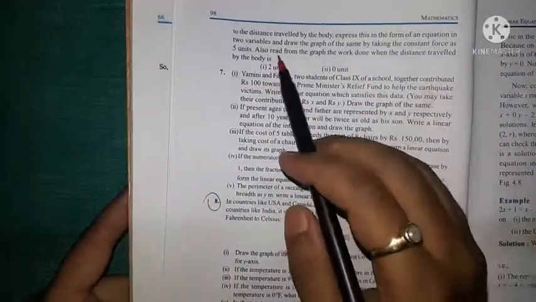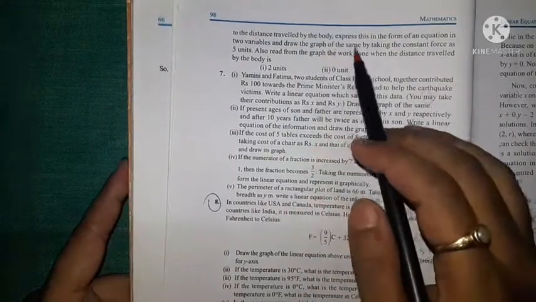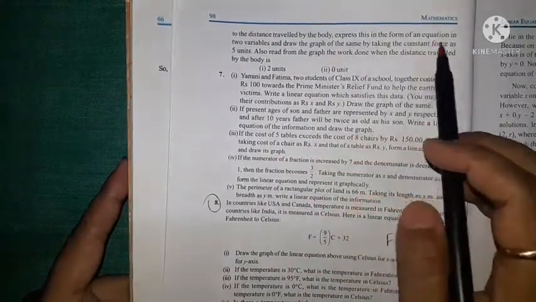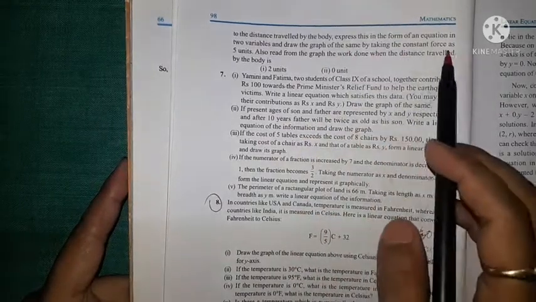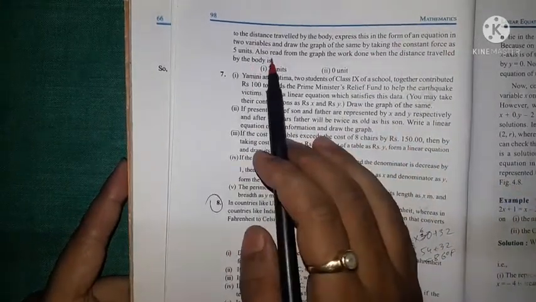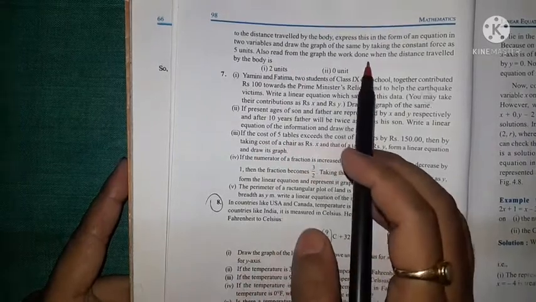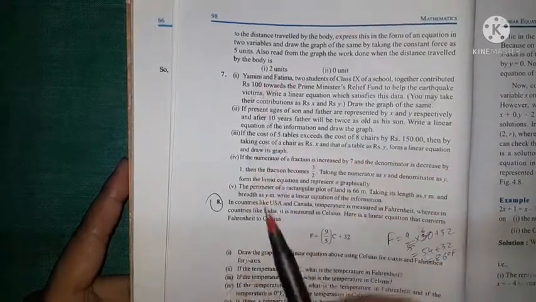Question number 6. If the work done by a body on application of constant force is directly proportional to the distance traveled by the body, express this in the form of an equation in two variables and draw the graph of the same by taking the constant force as 5 units. Also read from the graph the work done when the distance traveled by the body is 2 units and 0 unit.